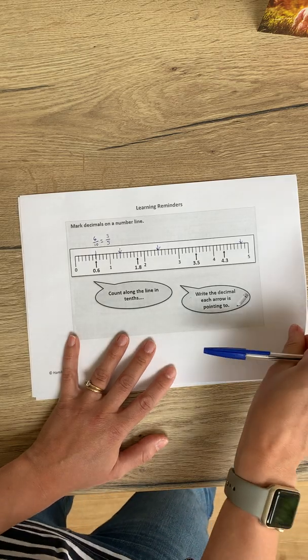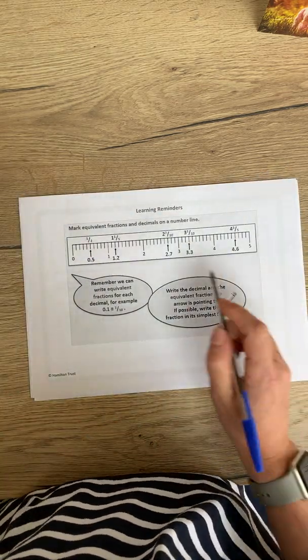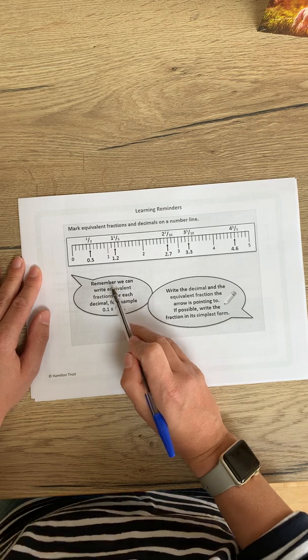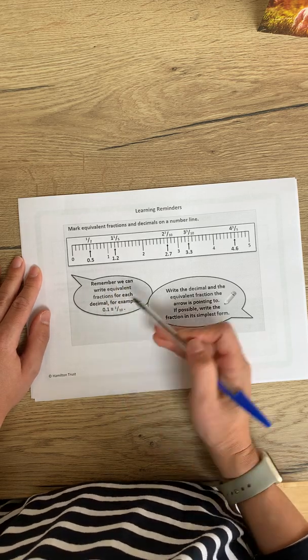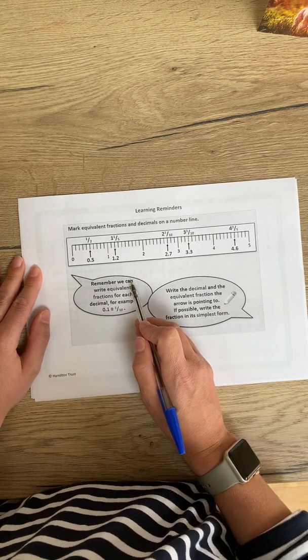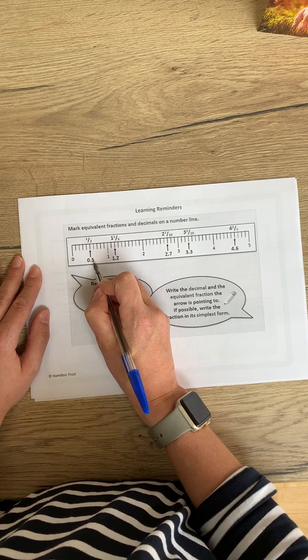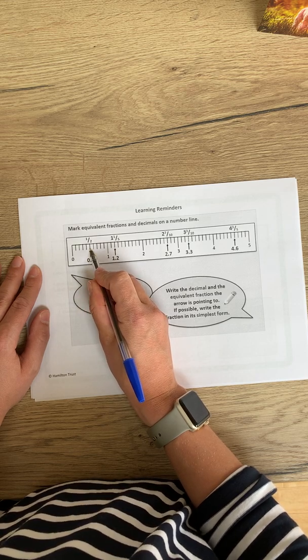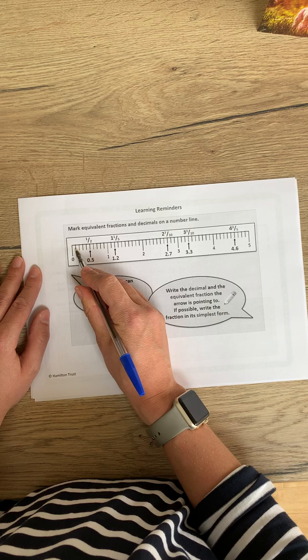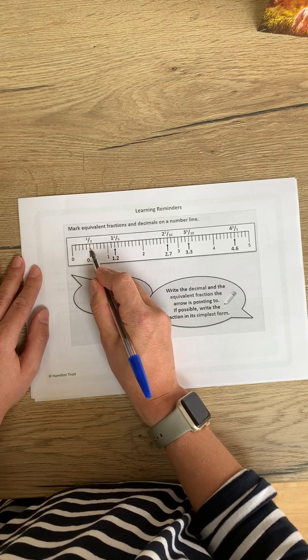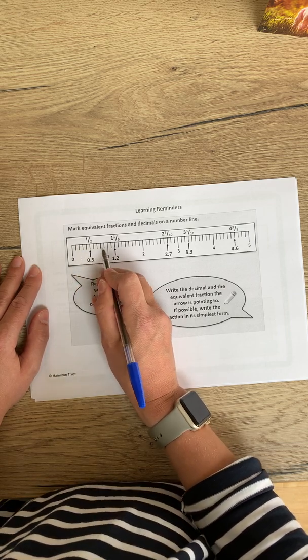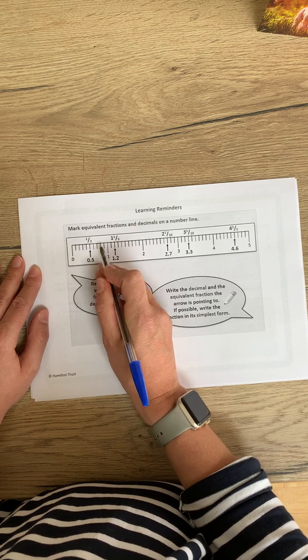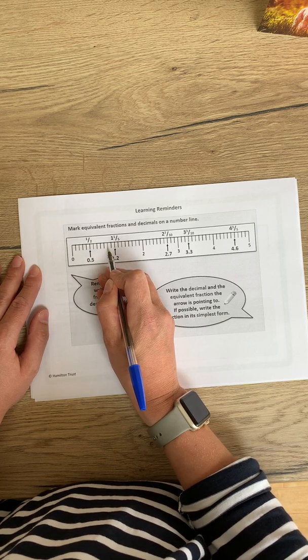Okay, next learning reminder. Remember, we can write equivalent fractions for each decimal. So this is like we did on the previous page. We have 0.5 as the decimal here, and that is 1, 2, 3, 4, 5 tenths along the number line before we get to the whole one, to the number 1.